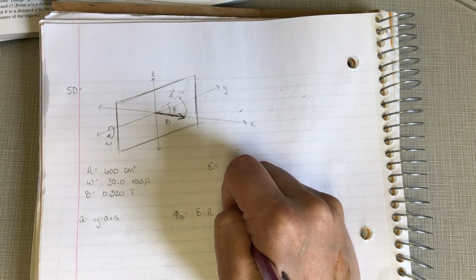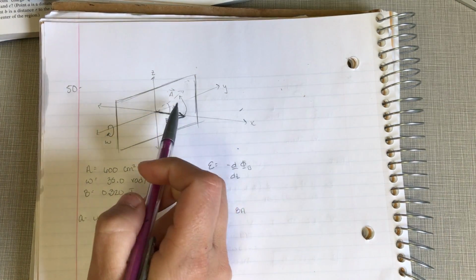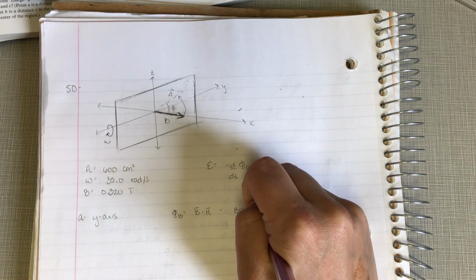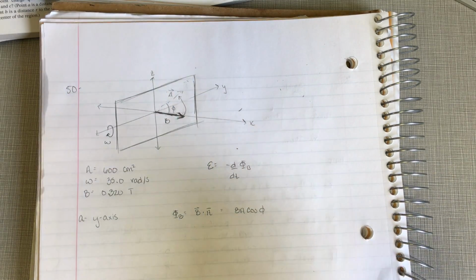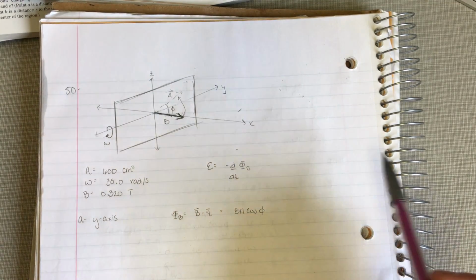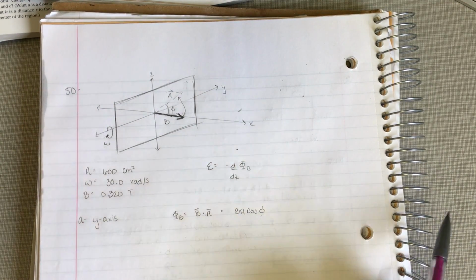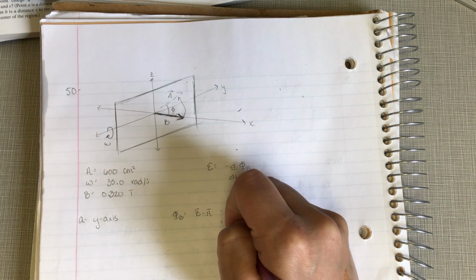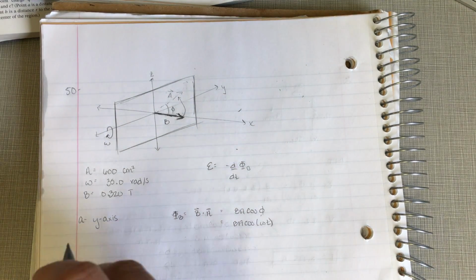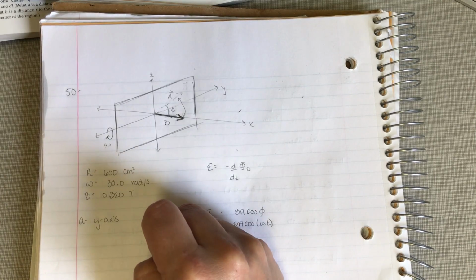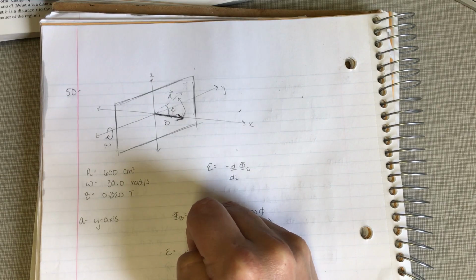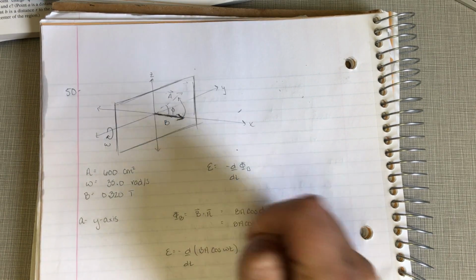So this dot product becomes B times A, and then in order to keep our area vector parallel to B, that's going to be cos phi. So this angle phi can be described in terms of our angular velocity. Just like distance is velocity times time, angular distance is angular velocity times time. So we can write this as BA cos of omega t. So our induced EMF is going to be minus d by dt of BA cos omega t.